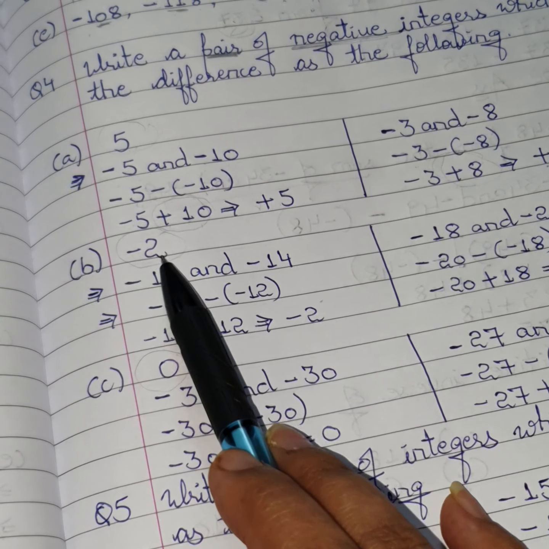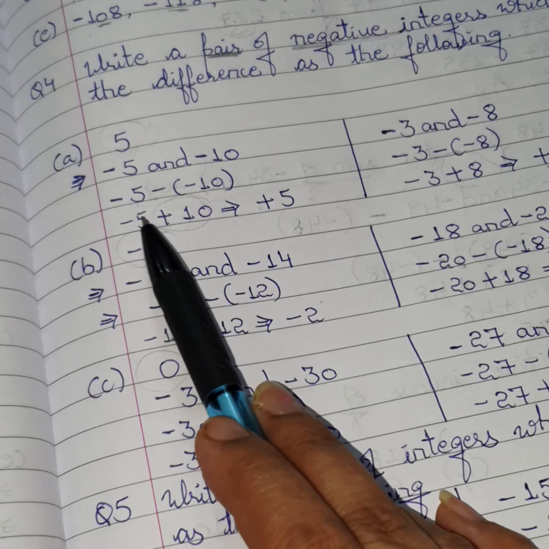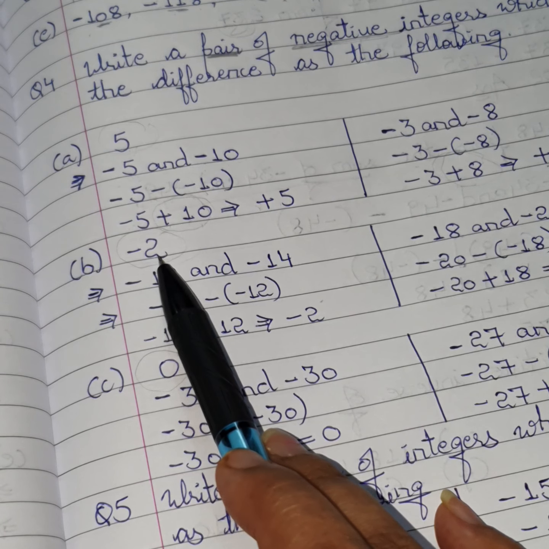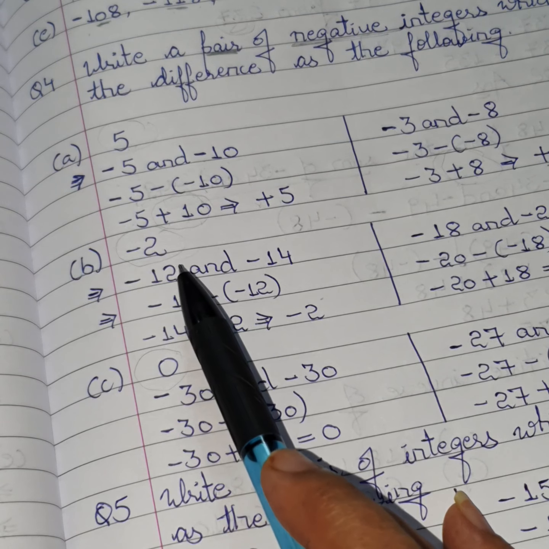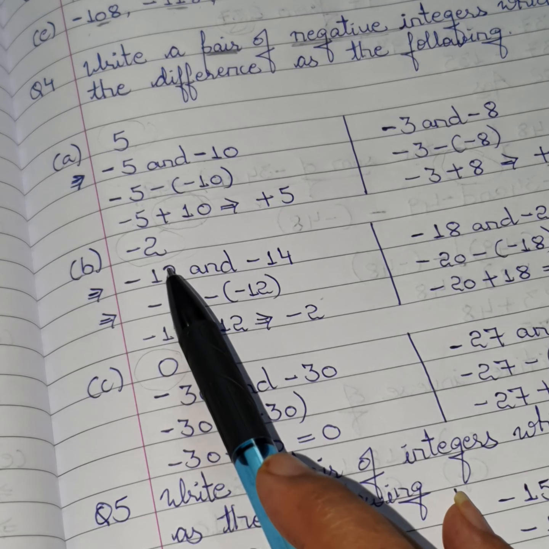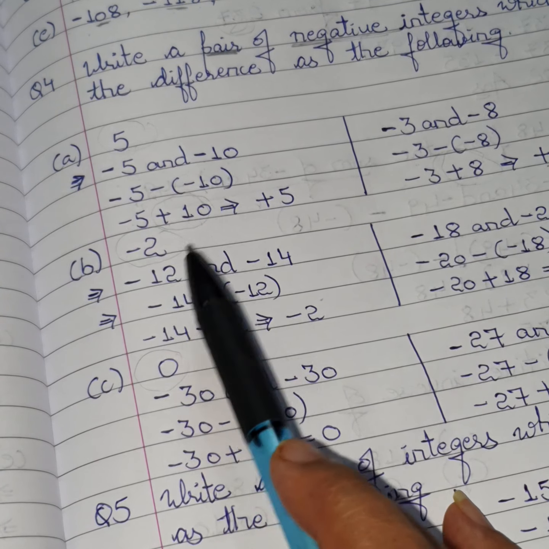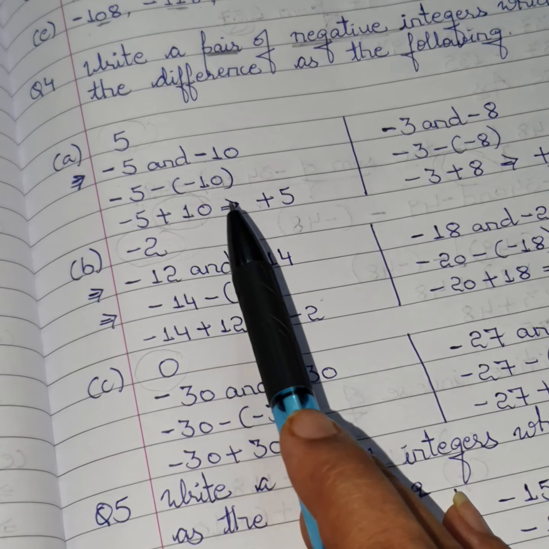It's -2. Now we have to bring the result as -2. अब हमें रिजल्ट में -2 लेकर आना है. So see, पहले आप कोई भी दो नंबर्स ऐसे सोच लीजिए जिसको सब्ट्रैक्ट करने पर 2 आता हो. -2 नहीं, 2. आपको ये सोचना है कि कोई भी दो नंबर जिसको सब्ट्रैक्ट करने पर 2 आता है.